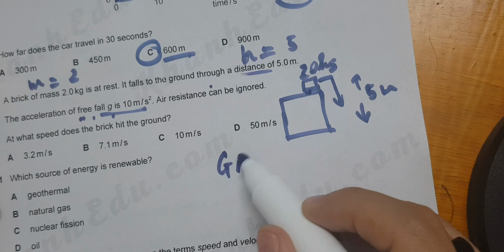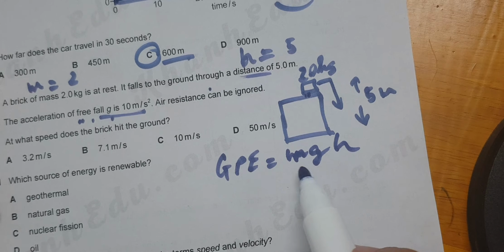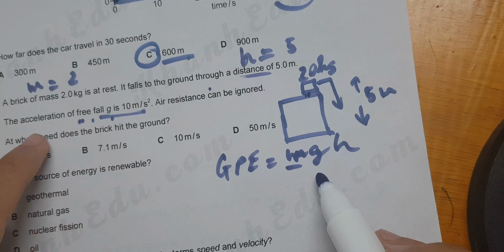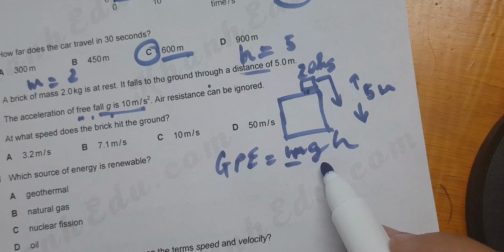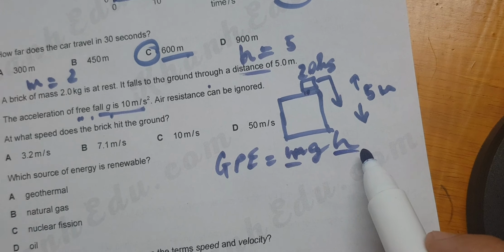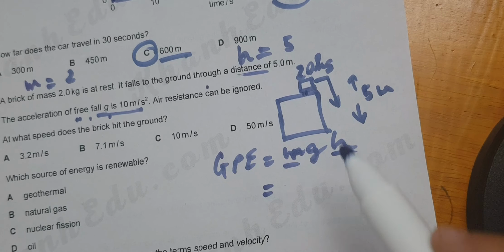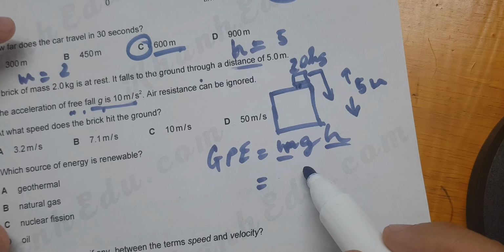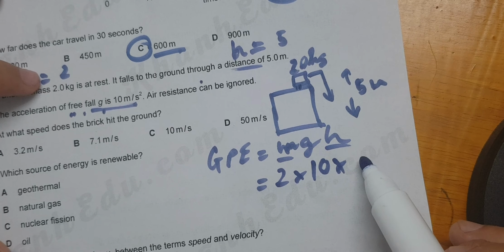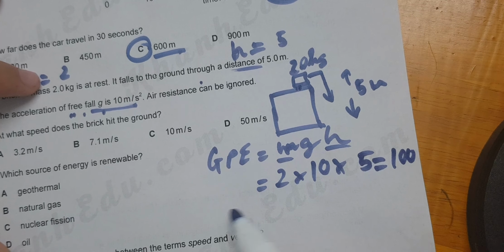Or we can say GPE equals mgh, where m is mass, g is the gravitational acceleration, which is 10 meters per second squared, and h is the height. So we will substitute these values into the formula. We have mass 2 times 10 times the height 5 equals 100.